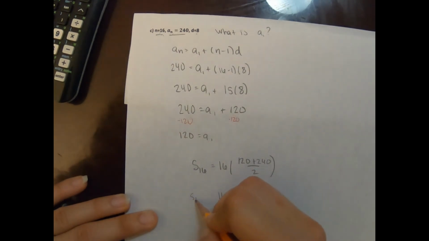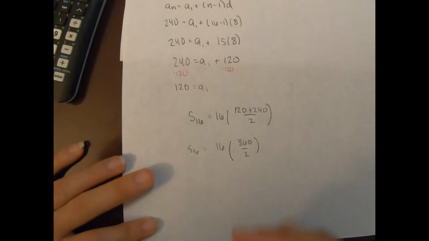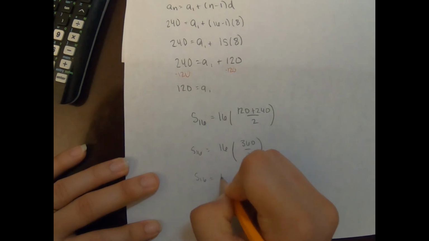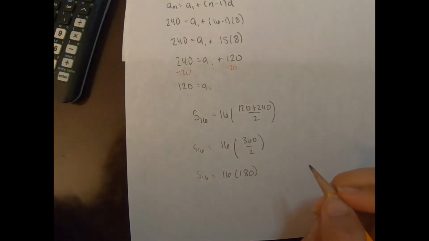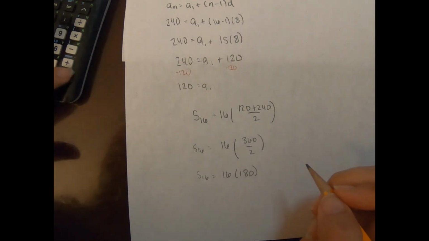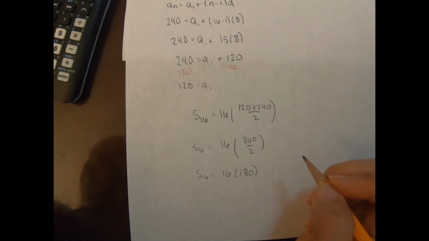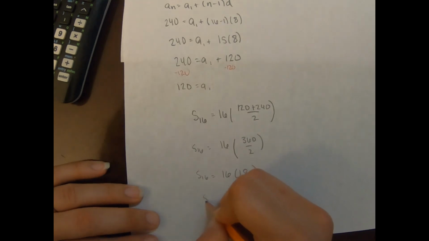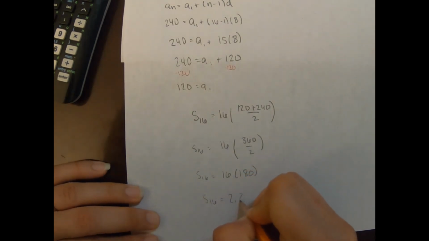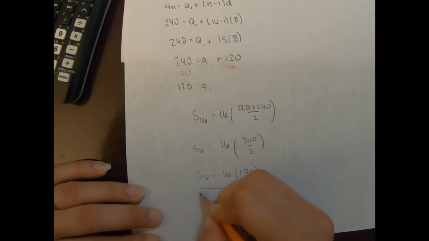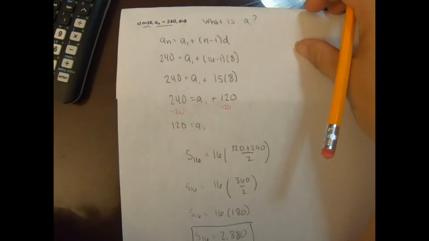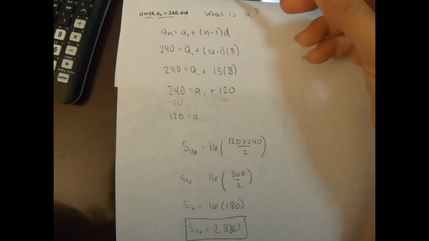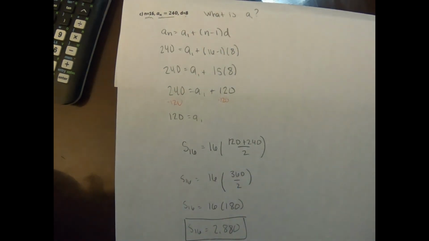Divided by 2. 16 times 180. 2,880. So if we were going to add the first 16 terms up in this sequence, which we don't even have the list, our sum of that series would be 2,880.